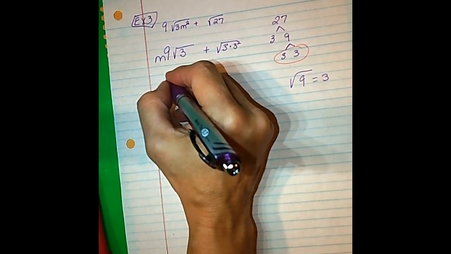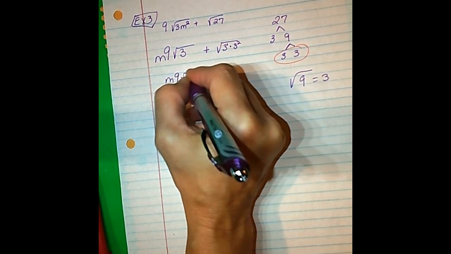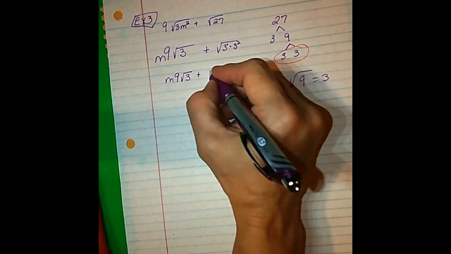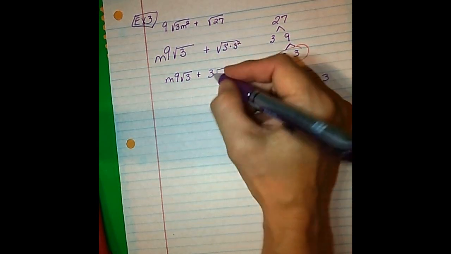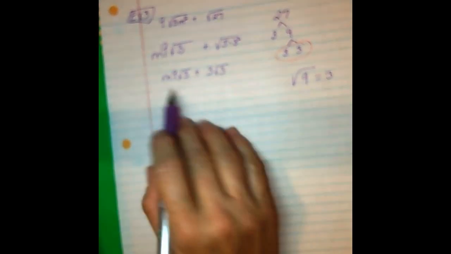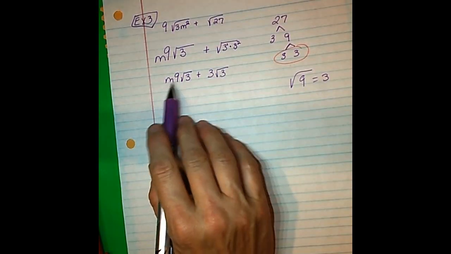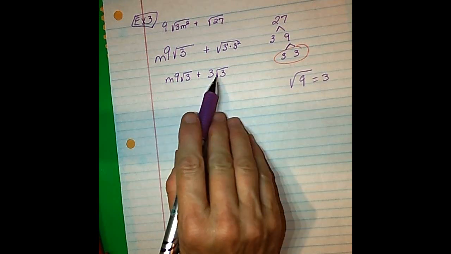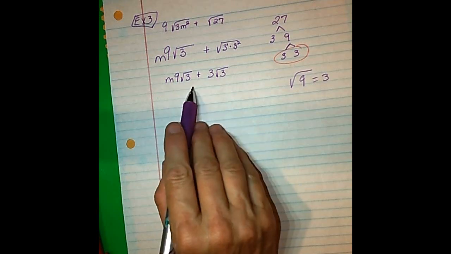So I got 9m square root of 3 plus, well, that 3 squared factors out, and the 3 with the first power stays in there. There's nothing I can do. Now I'm looking at it, and I see that I have the same root with the same radicand, so that means I can add these together.